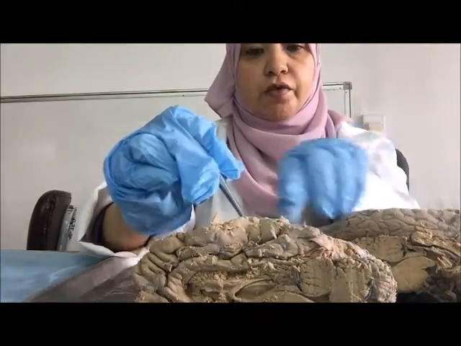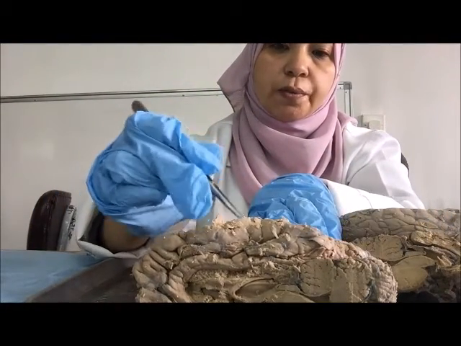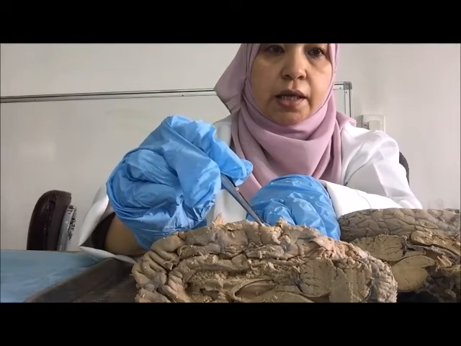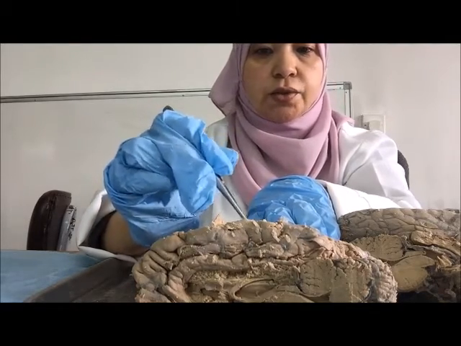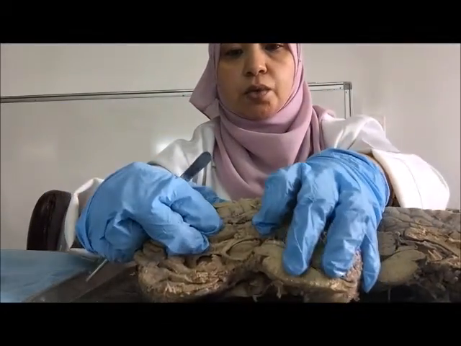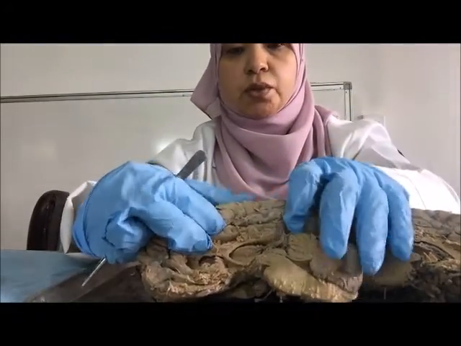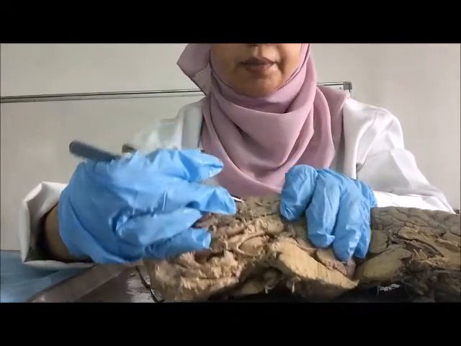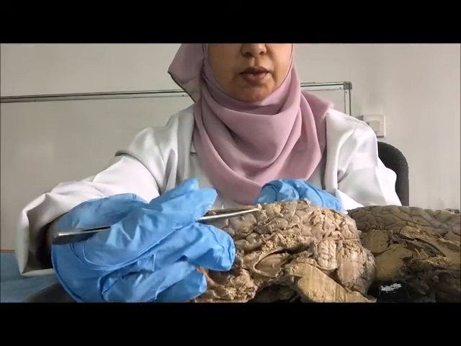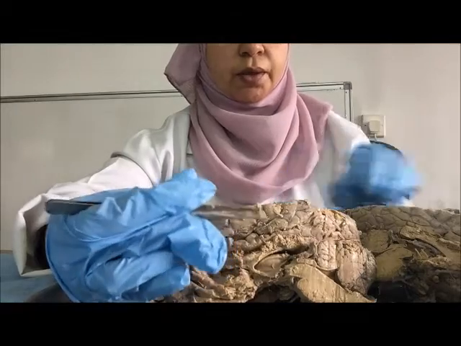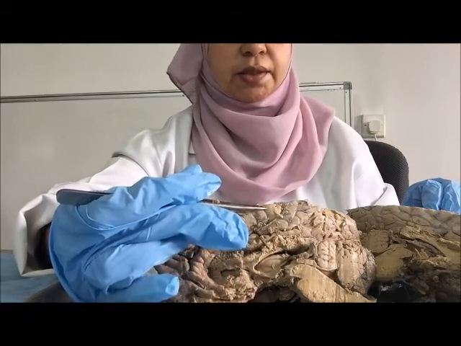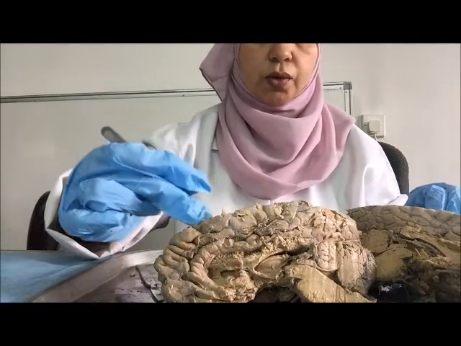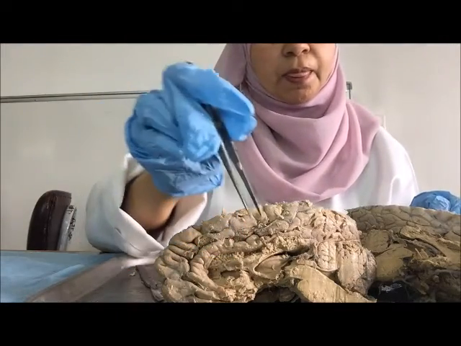Remember that we have mentioned on the lateral surface of the brain a very important sulcus, which is the central sulcus. And we mentioned that the central sulcus begins on the medial surface of the brain. This is the beginning of the central sulcus on the medial surface of the brain. You can see it clearly. This is the beginning of the central sulcus, and it curves on the whole lateral surface of the brain.